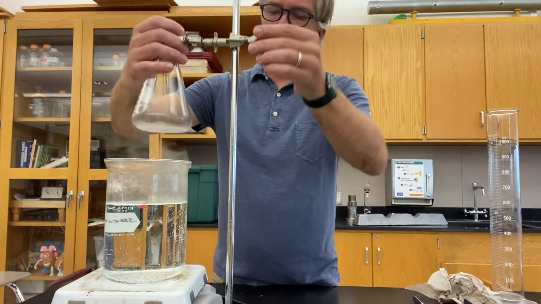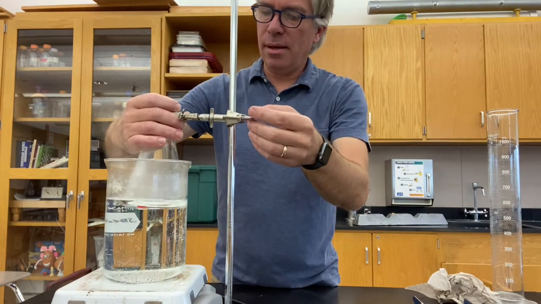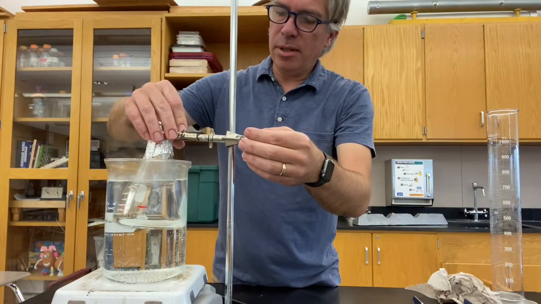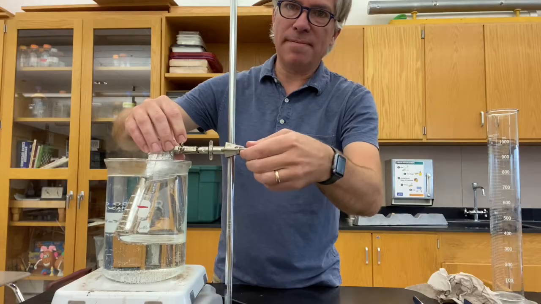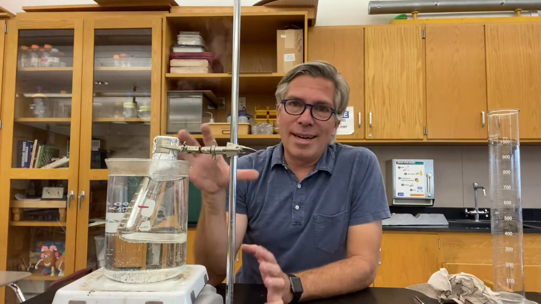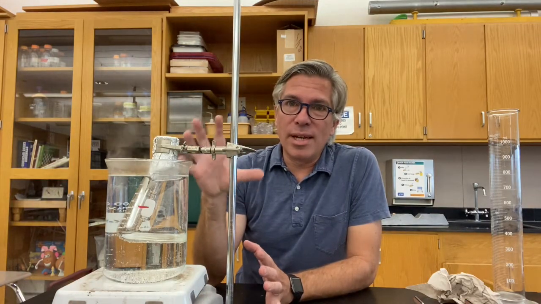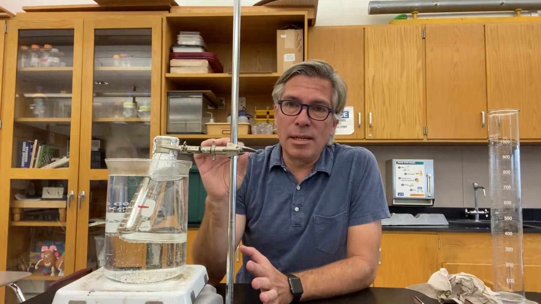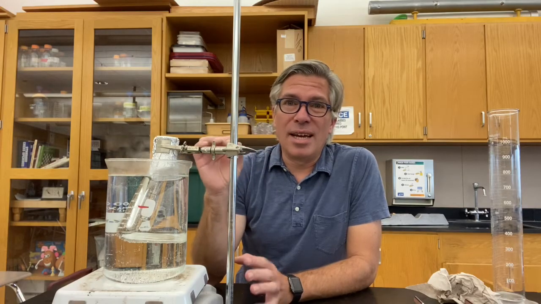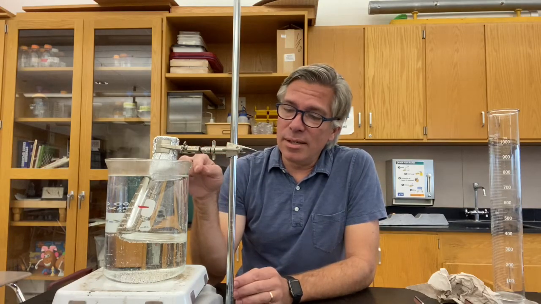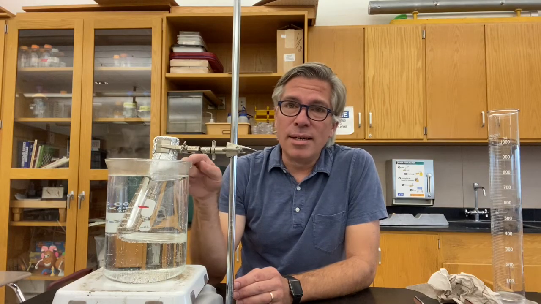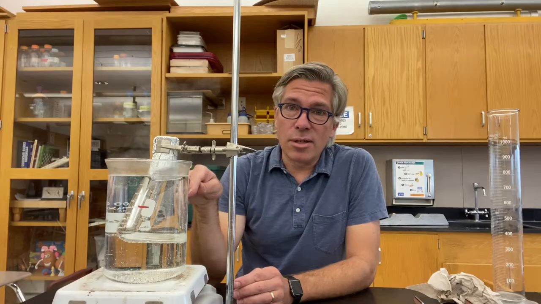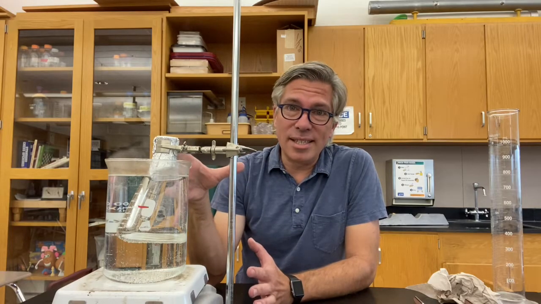Next, I'm going to lower it into the water bath where the heat from the boiling water is going to help my volatile liquid vaporize. And here's the tricky part. I've got to let it go until the liquid has just completely evaporated, but not any longer than that. And this is hard because the liquid is clear and it's inside a glass container, inside a clear liquid, inside another glass container, and it's really hard to see it sometimes.